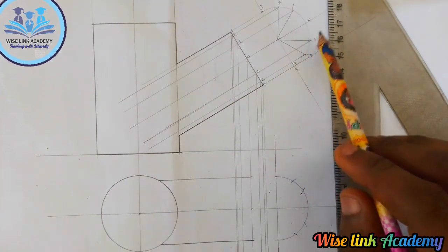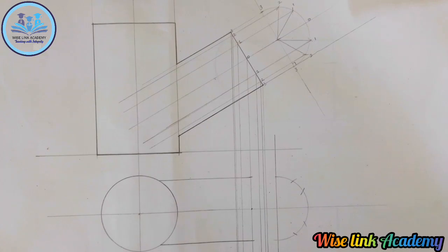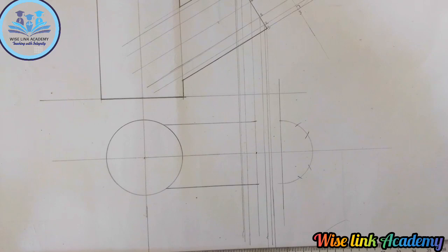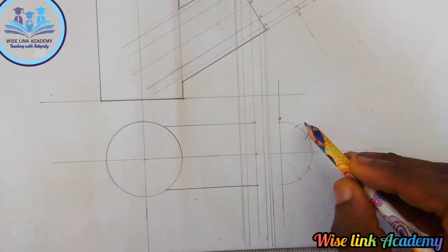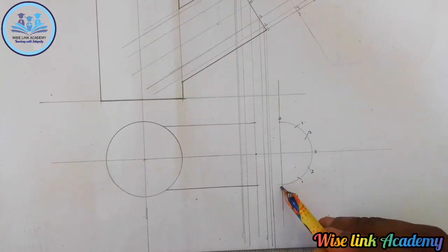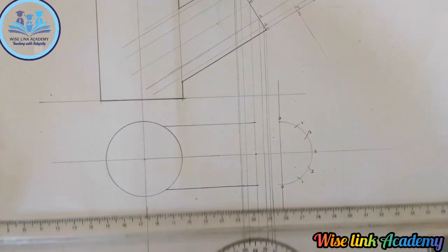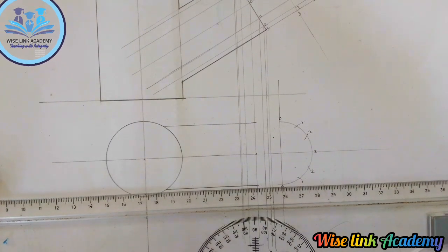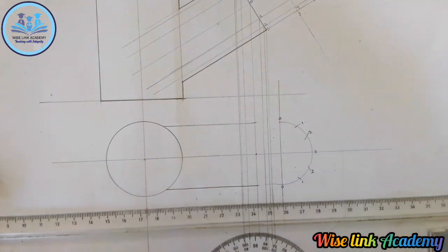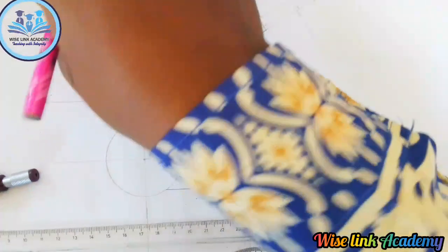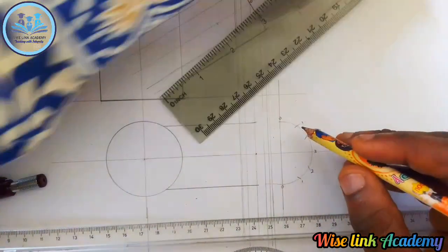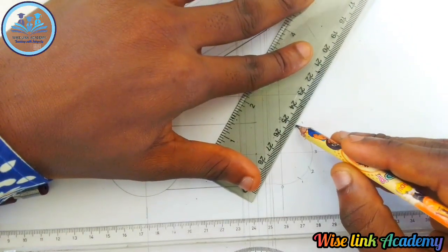Similarly, this will start with 0. Here we start with what? 0, 1, 2, 3, 2, 1, 0, as you can see. So therefore, I will now project these lines. Before I do that, I will connect those lines to the center point. So connecting my 1 to point 0, I'll be having this to the center point here.